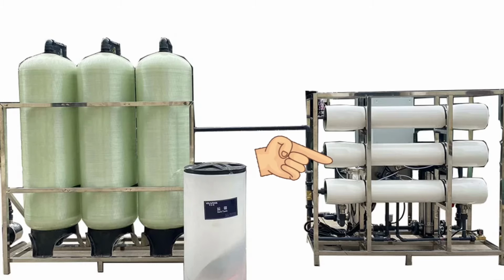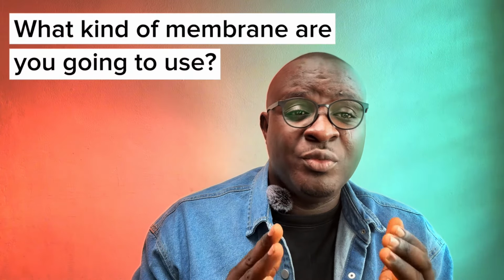Now, what is the most important part of your reverse osmosis? The most important part is your membrane. The question number one you should be asking any water treatment company, water treatment technician, plumber, or whoever is setting up a system for you is: what kind of membrane are you going to put in my reverse osmosis system? The membrane is the brain box. The membrane is actually the mechanism doing the major work of the desalination process in the reverse osmosis setup.